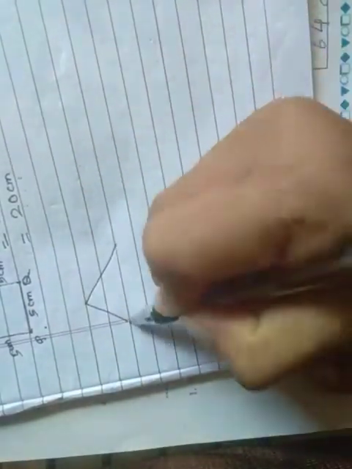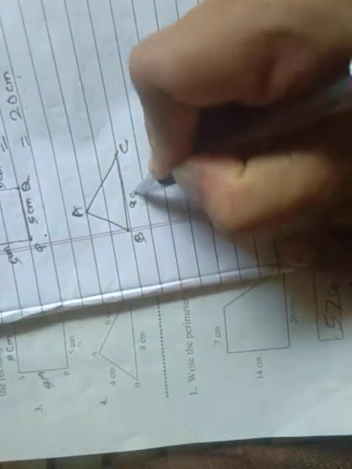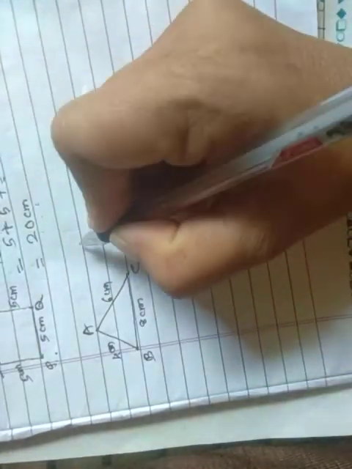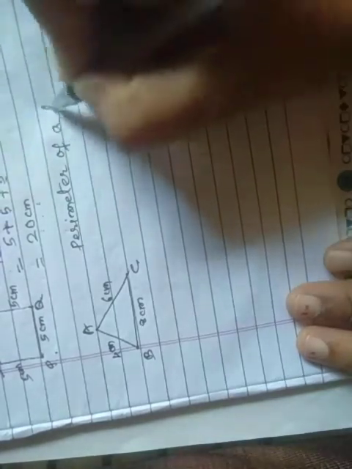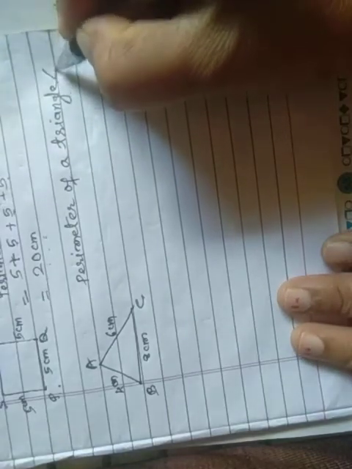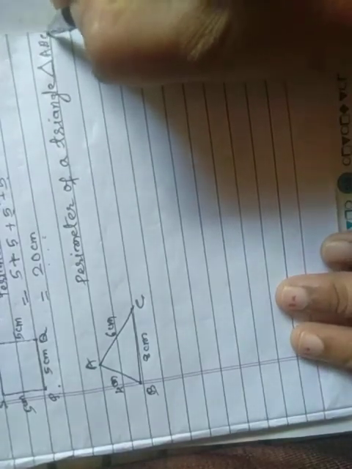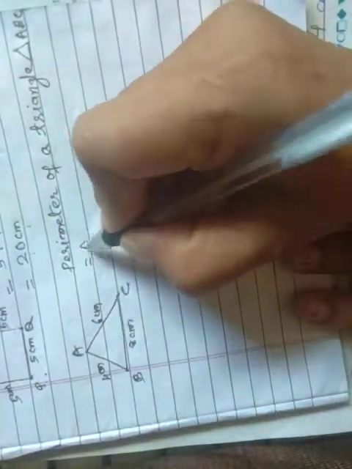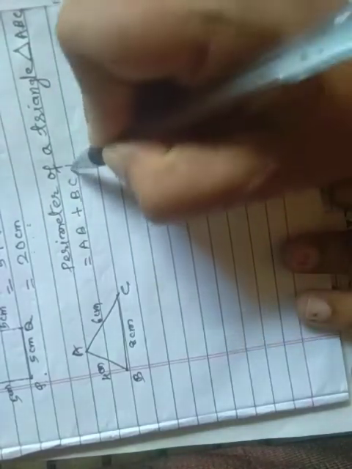So the triangle ABC is given as A, B and C. This is 8 centimeter, this is 6 centimeter, and this is 4 centimeter. So what we have to write down now? We have to write down the perimeter of a triangle. Or you can even draw a symbol like this of a triangle. ABC is equal to, we know that it is AB plus BC plus CA.